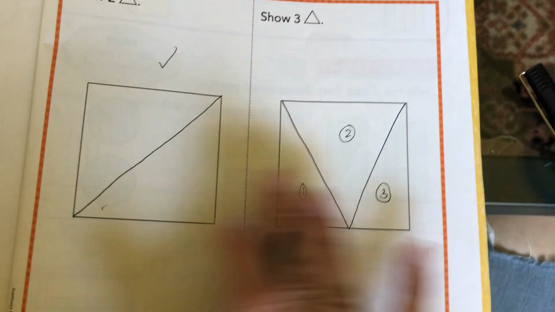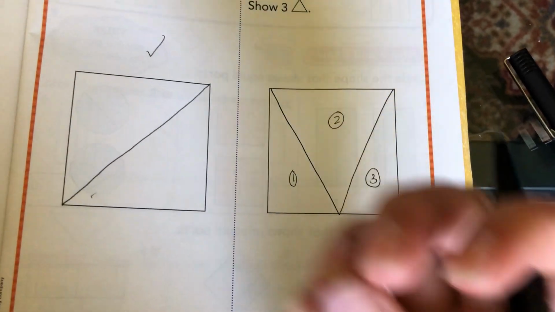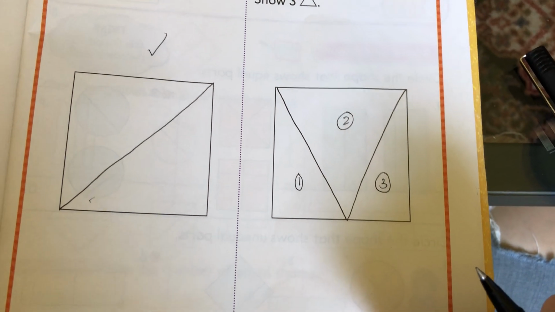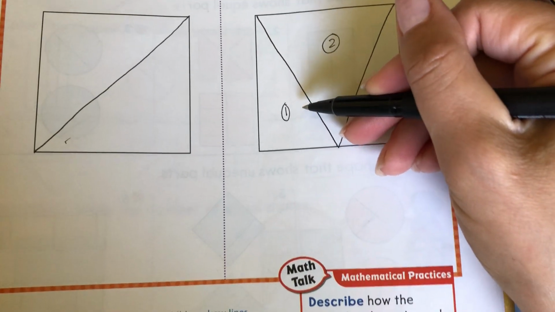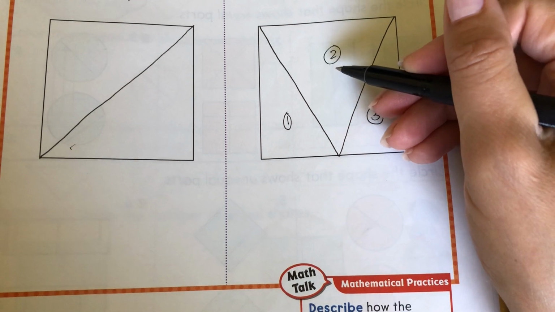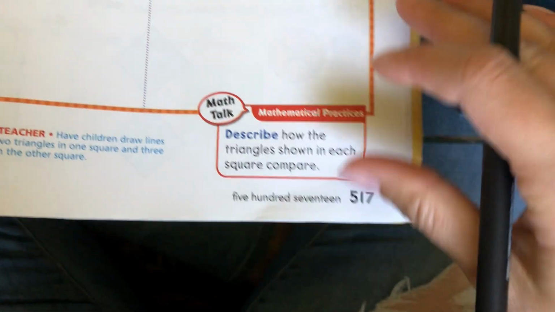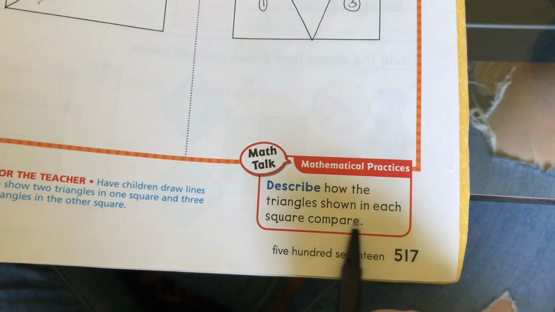Okay, this is kind of getting into fractions. When we divide things into parts, those are called fractions, okay? So this triangle is not congruent to this triangle. They are not the same. Okay. It wanted us to describe them, and that's just what we did. Let's move on.